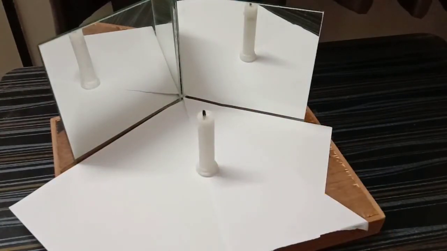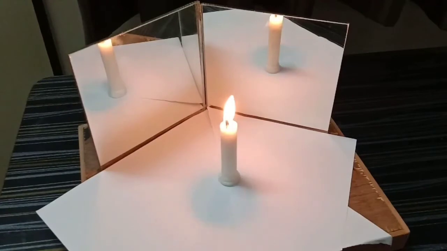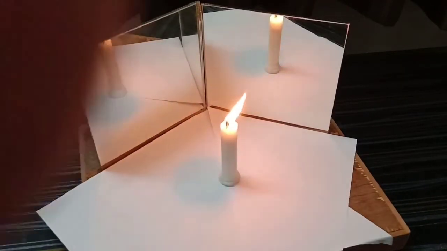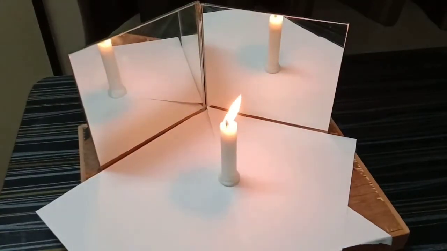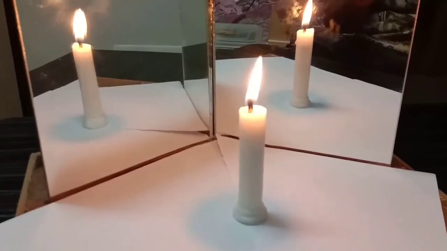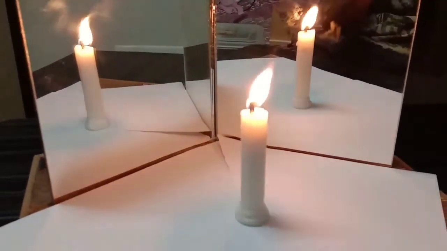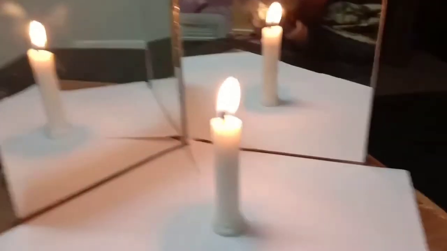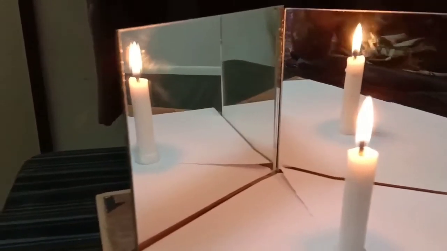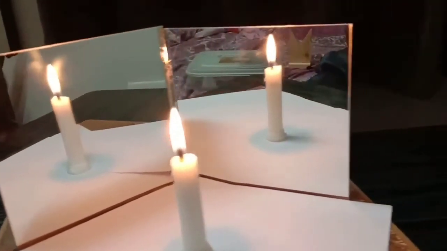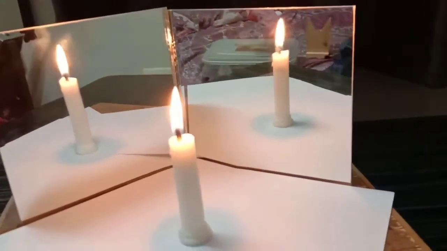Now the formula says something like this. You can just see on the screen. From a distance we are able to see 2 images. Let me show you by bringing the camera nearer. There are 2 images formed, and if I move around a bit, there is no third image seen.